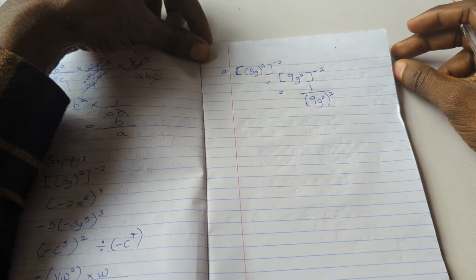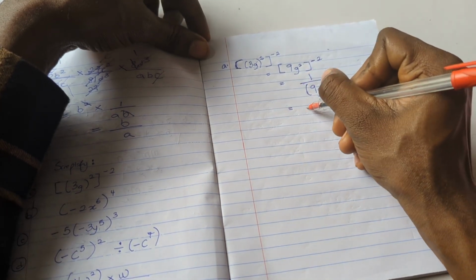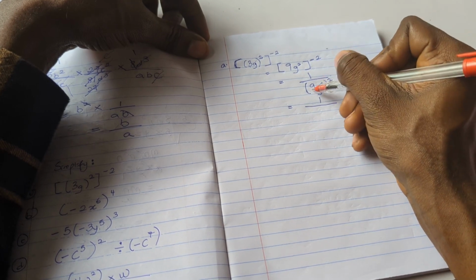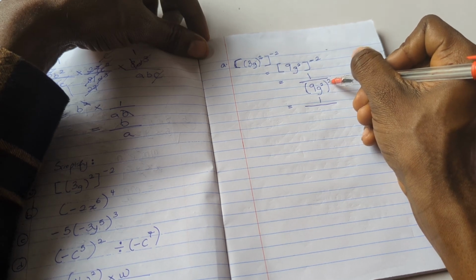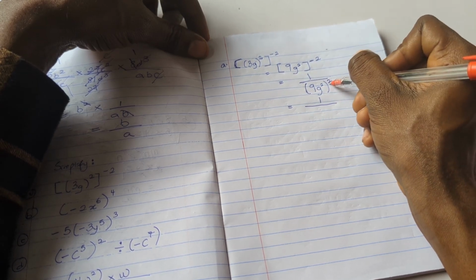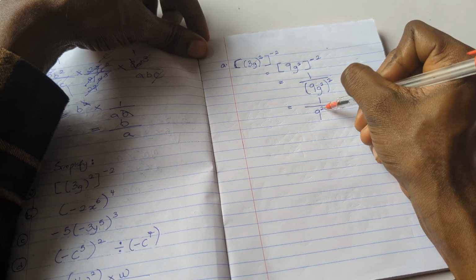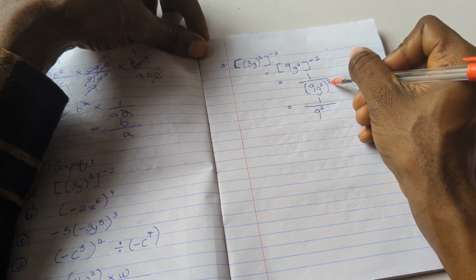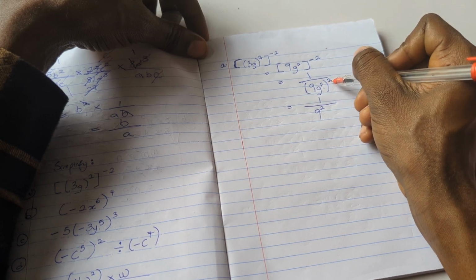So what do we do from here? Everything in this bracket is affected by this power of 2. So we have 9 to the power of 2 and g squared raised to the power of 2. From the law of indices, we know that we multiply the powers.